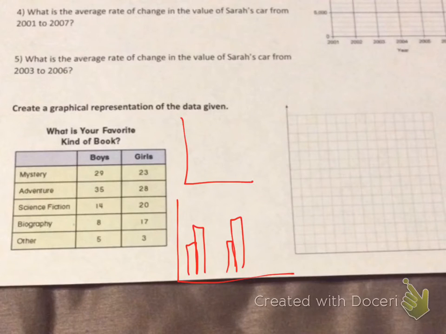Or if we wanted to, we could do 2 different line graphs. We could have maybe mystery, adventure, whatever our graph is doing, with a line for the girls and a line for the boys. You can decide which way you want to do it. I don't care how you do it. That's totally up to you. I think this time though, I'm going to choose to do a bar graph. I'm going to do mine like this.